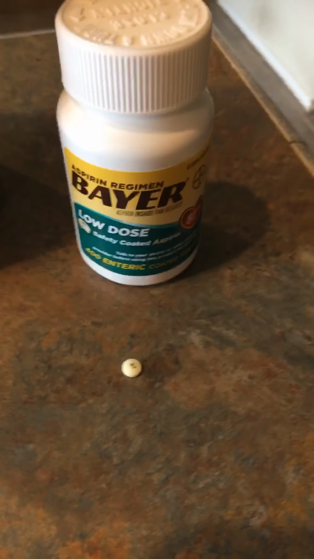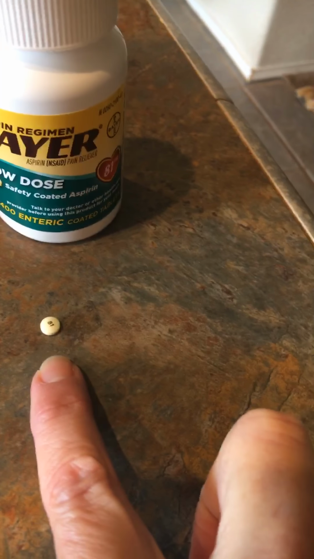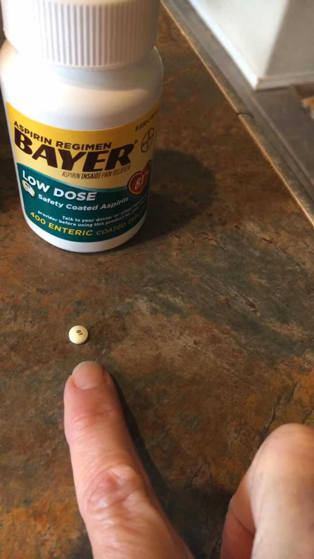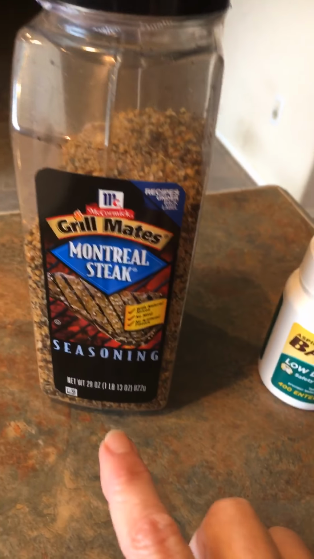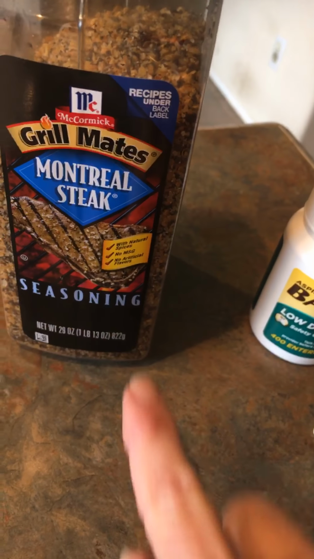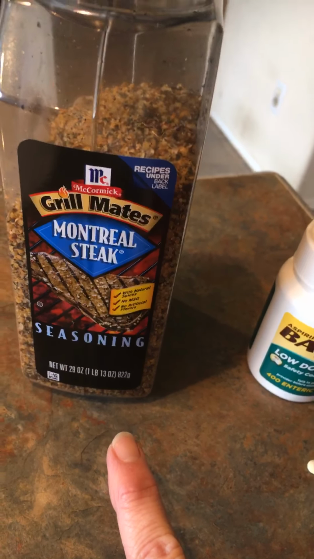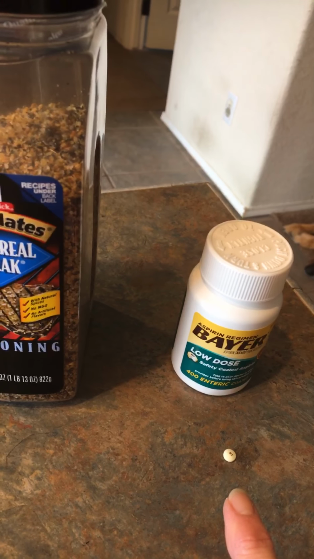A milligram is tiny. This little aspirin is 81 milligrams. So you would have to break that into 81 pieces, and then one of those little pieces would be a milligram. If we look at this seasoning, that is 822 grams, so this is almost a kilogram. So a kilogram is still not huge, but it's a whole lot bigger than a milligram.